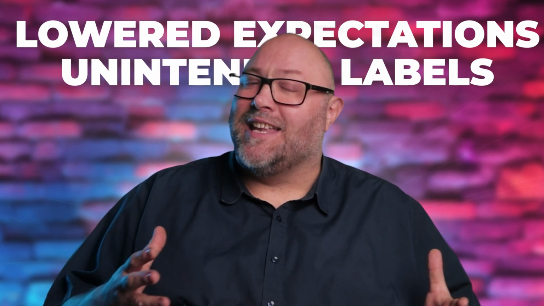The second issue is lowered expectations and unintended labels. Here's the real danger. When students are placed in low, middle, or high ability groups, they start to believe that that's where they belong. Those in the low group rarely get challenged, and those in the high group get spoon-fed harder tasks without necessarily understanding the struggle. This caps their potential.